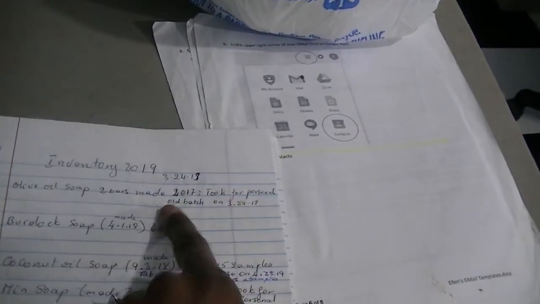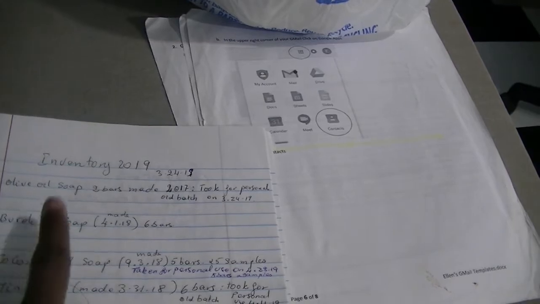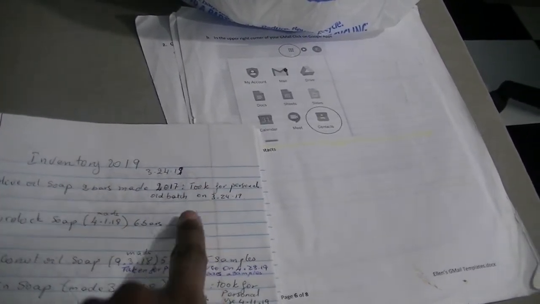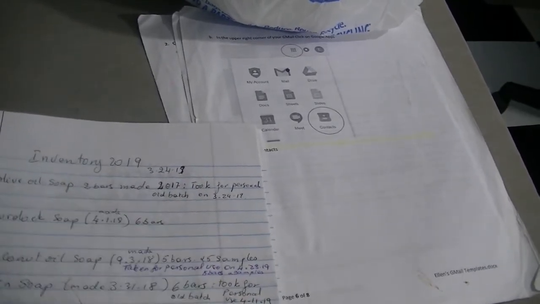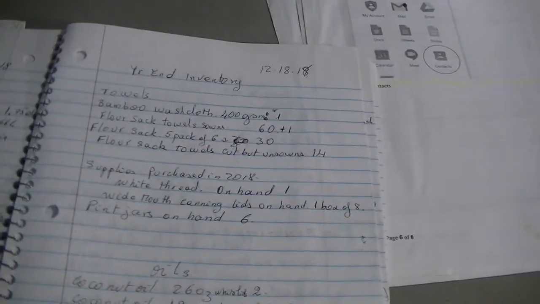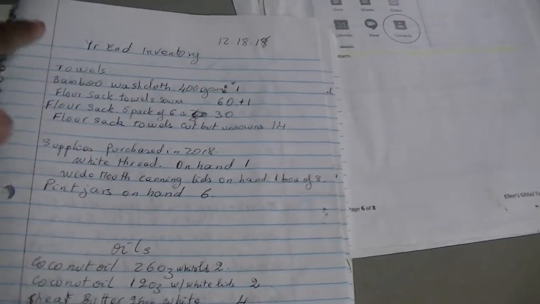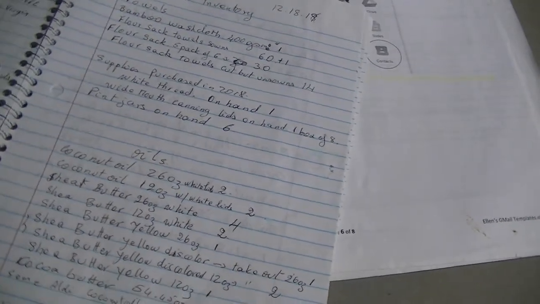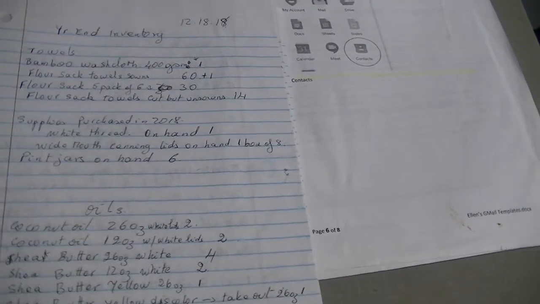So here I took it out as well for personal use, and this one as well because of the day that they were made. I didn't sell them all, I took them out, took this one out as well. And I did the inventory 2018 similarly as well, depending on what I have on hand. So that's how I start. I'll just come and count everything and I'll just record them in my notebook.